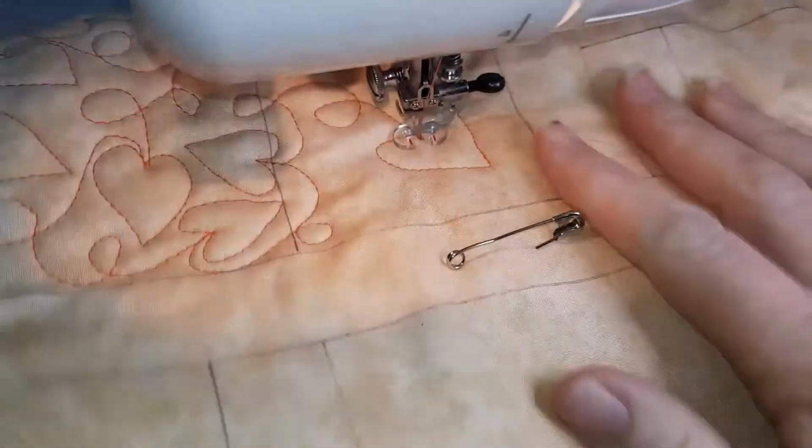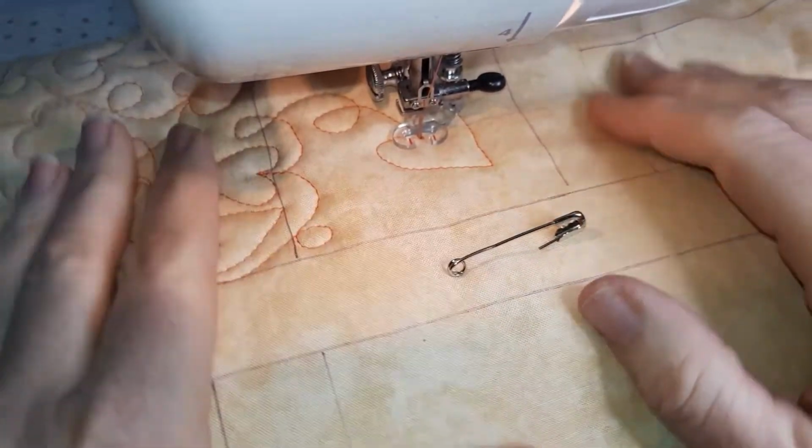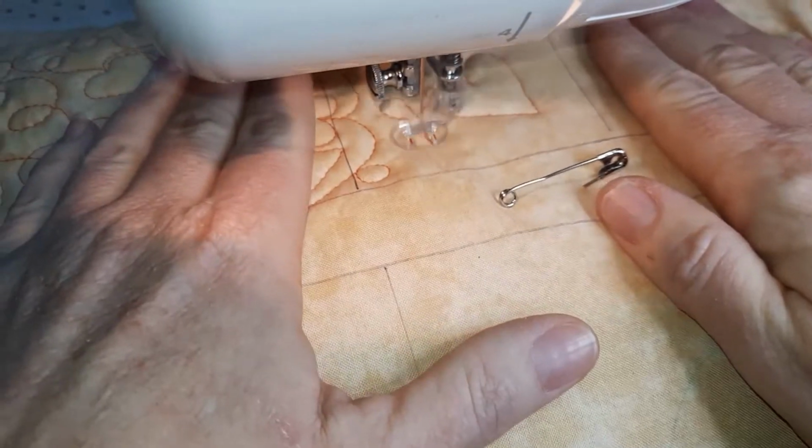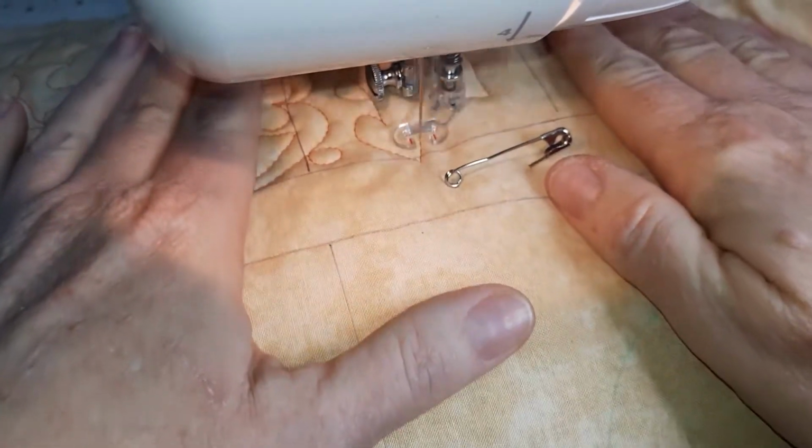There again, I've created a space I need to fill, because that is sometimes easier than not knowing where to go.